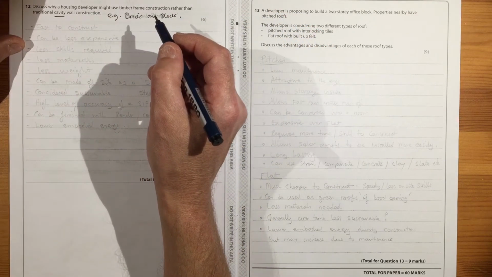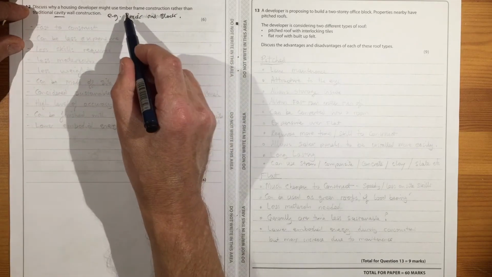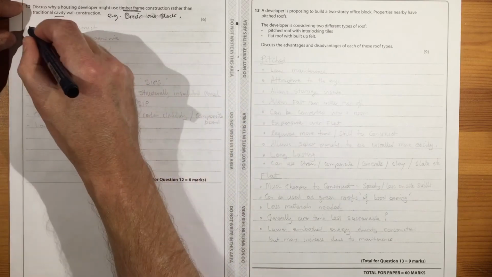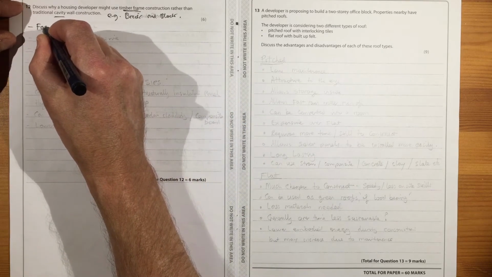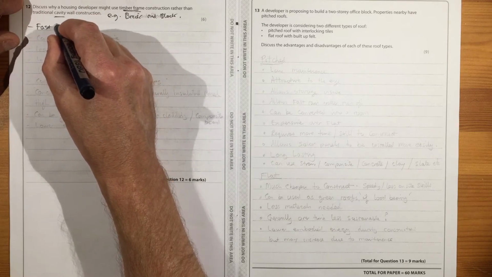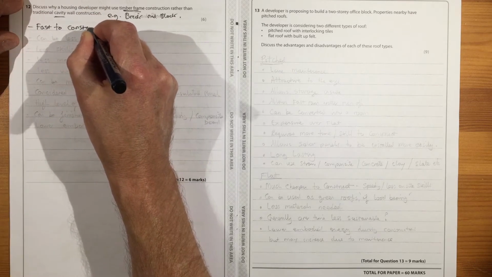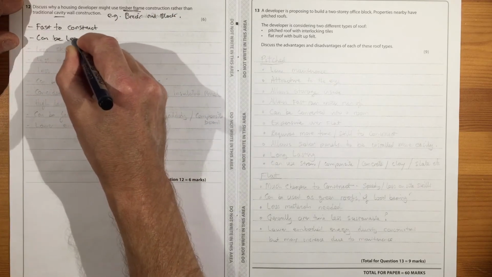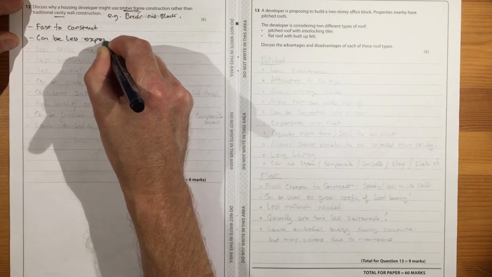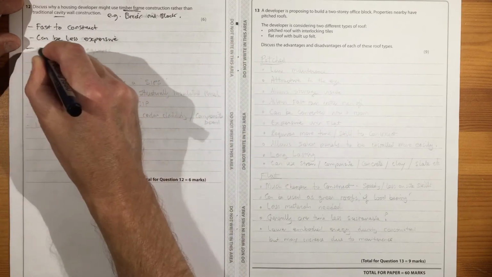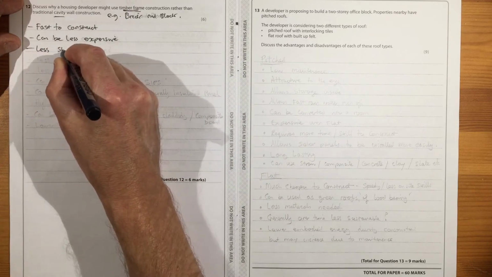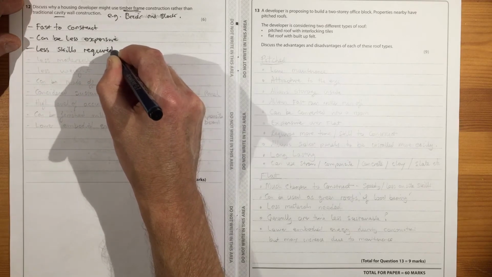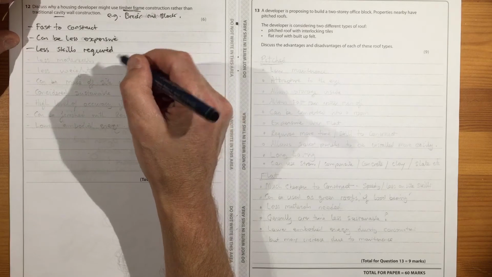Right. Okay, discuss whether I might use timber frame instead. Timber frame. Okay, well, I think this is fairly good question to answer. Quite an easy one. Fast to construct. Can be less expensive. Can use less skills required. Because you don't need a brick worker and a block worker. You just need a carpenter.